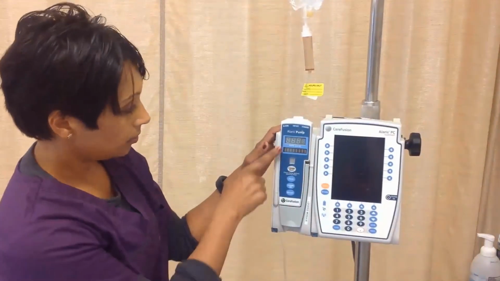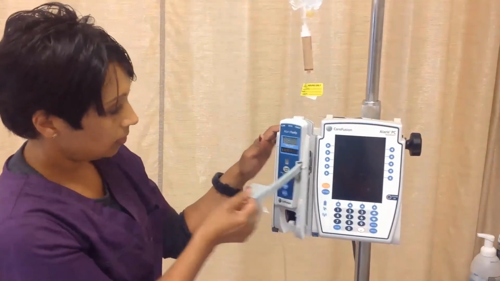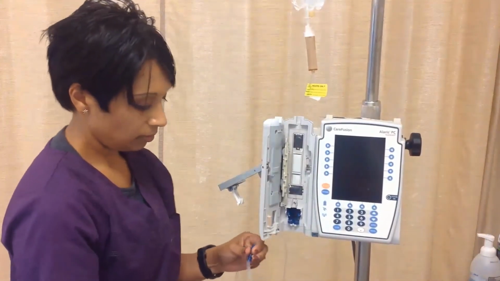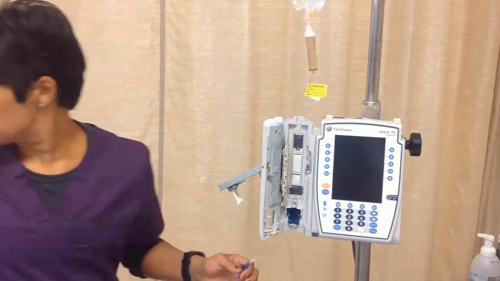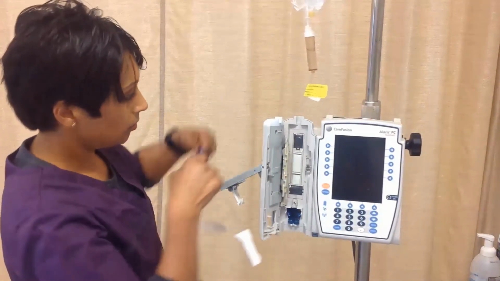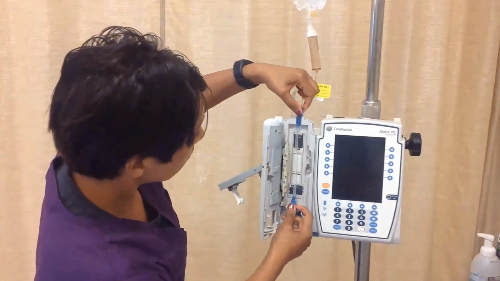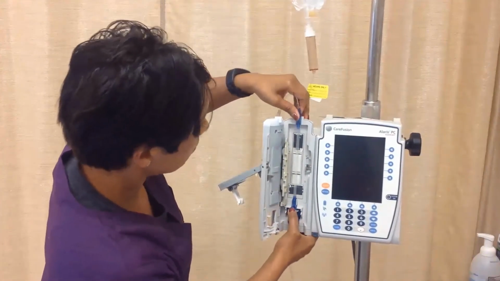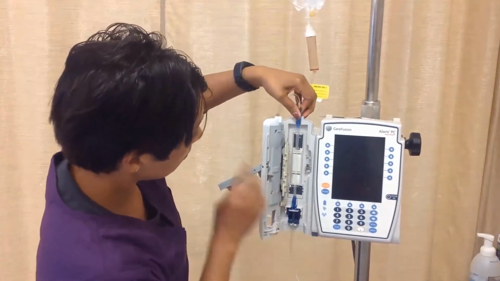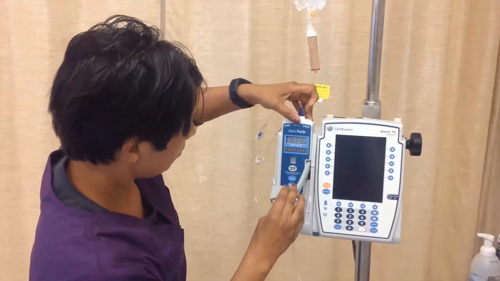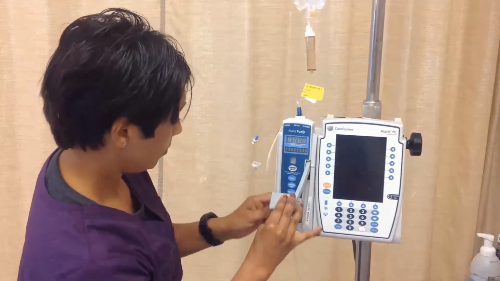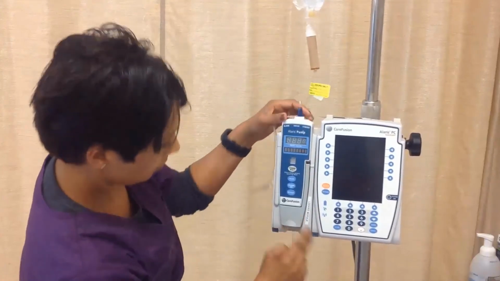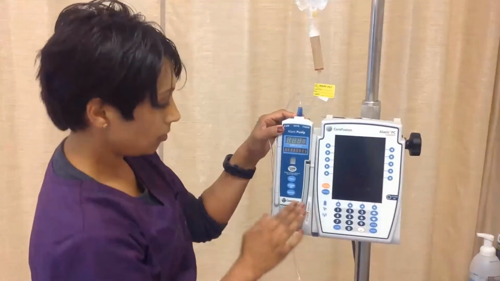Select a module and open the door by lifting the lever. Remove the blue plastic covering from the tubing and discard. Load the tubing into the module by inserting the upper filament into the top notch and the safety clip into the bottom slot. Firmly push on the tubing so that it fits snugly and close the door by pushing the door and pushing down on the lever at the same time. You are now ready to program the pump.